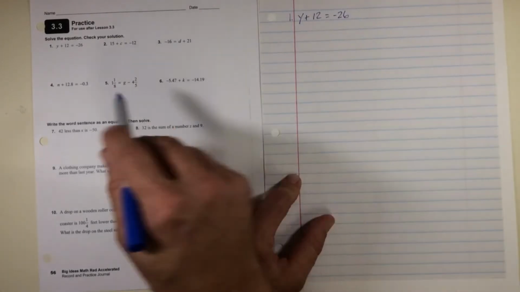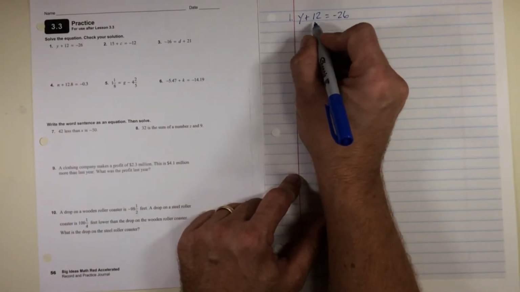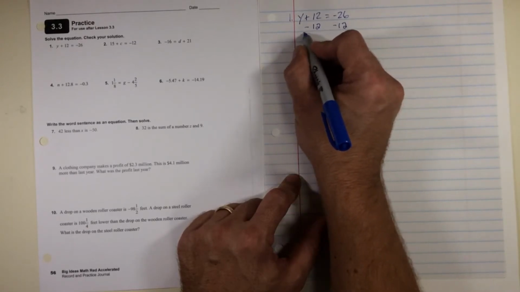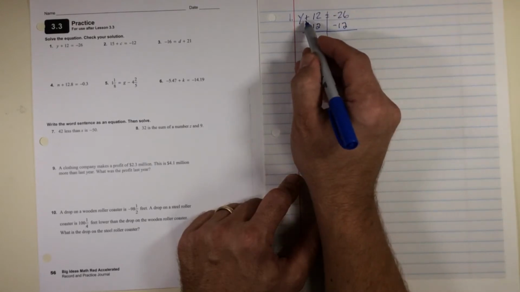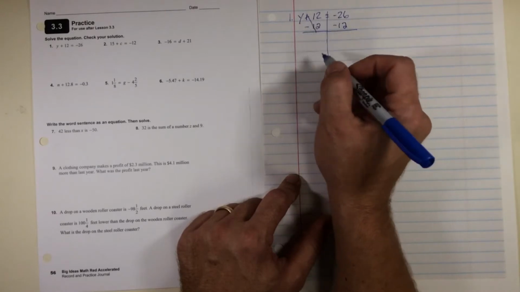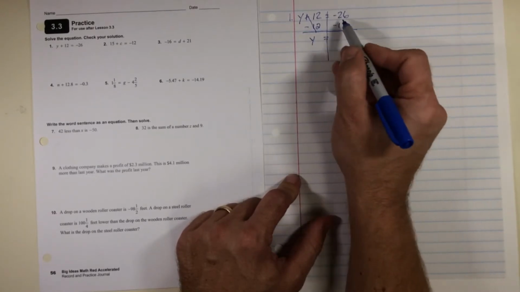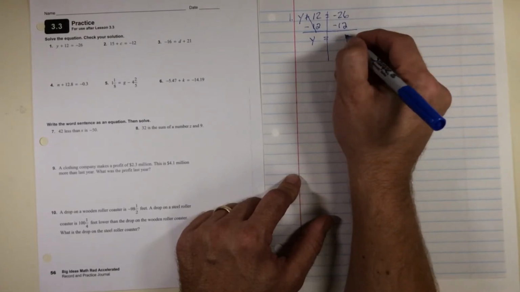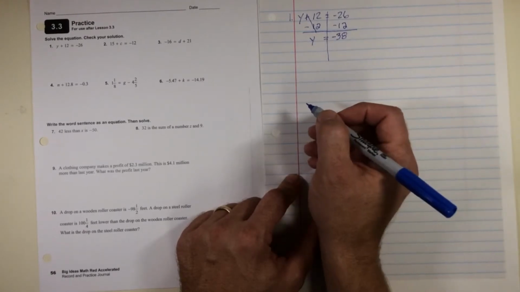Well, to solve the equation means to isolate the variable. So we are adding 12, we'll subtract 12. We can't just do it from one side, we do it from both sides. This plus 12 and this minus 12 will cancel each other out because we're adding opposites here. We get 0. We're left with just y on this side. And over here we've got negative 26 and negative 12. Same sign, add and keep, negative 38.